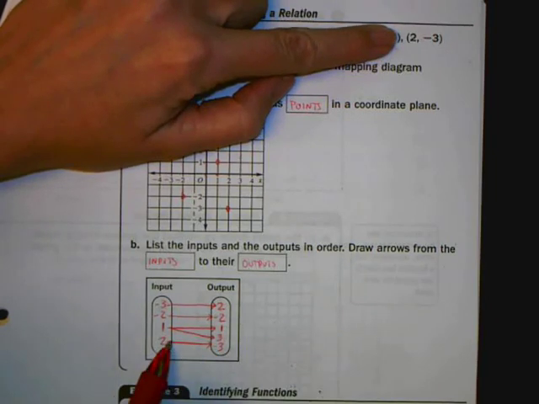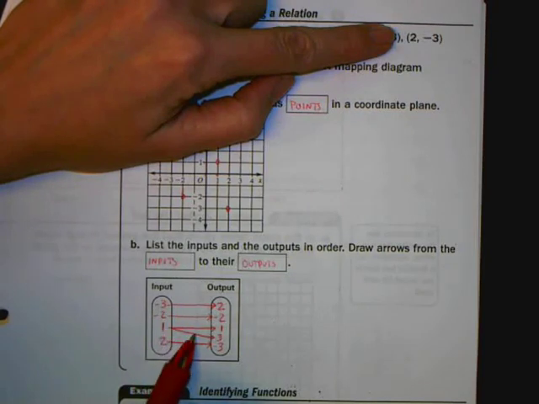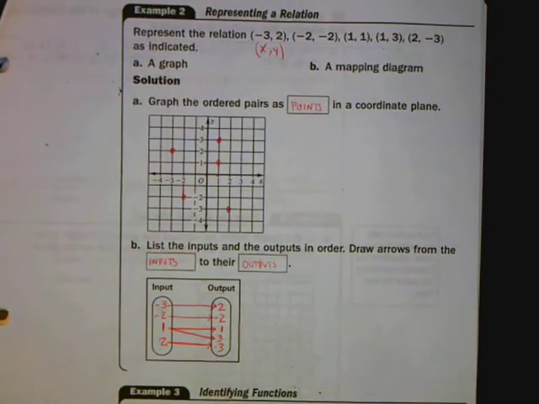It's important that we not duplicate numbers in our input list or in our output list, because if I had duplicated this 1 here, I wouldn't notice right away that the input of 1 has 2 separate outputs. I wouldn't see this arrow splitting off. This is called a mapping diagram.